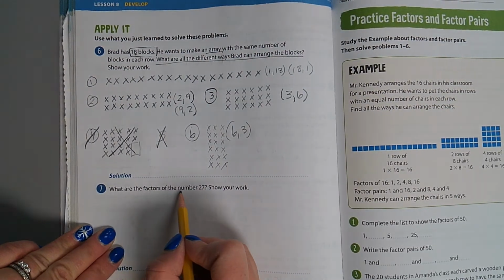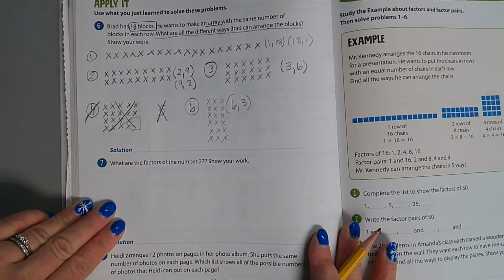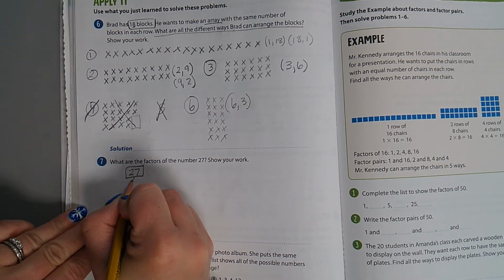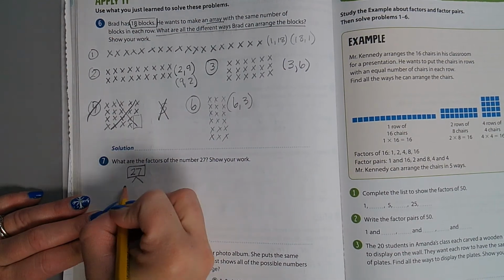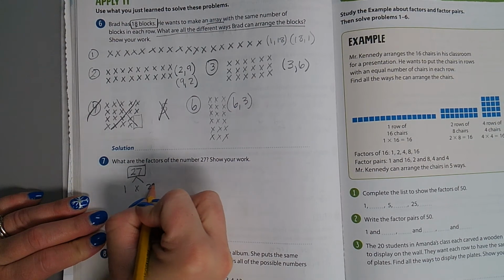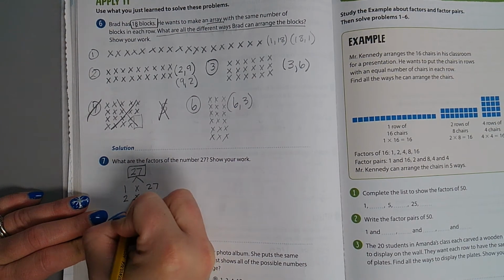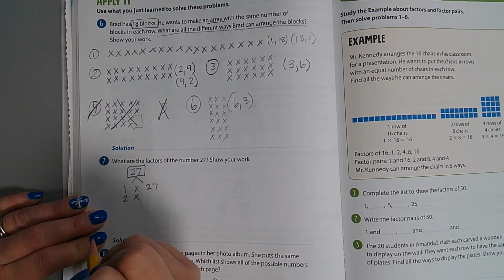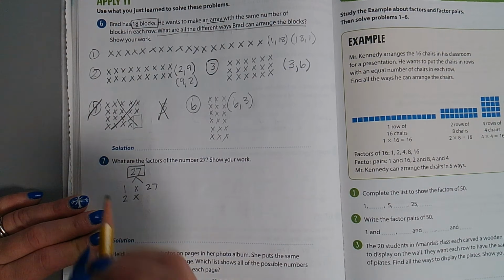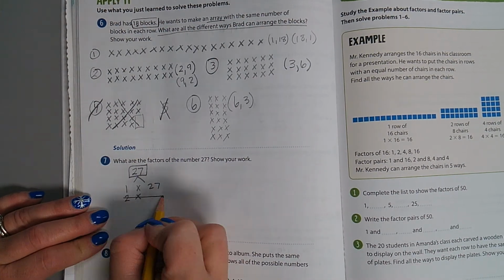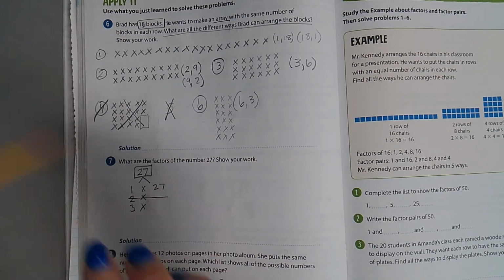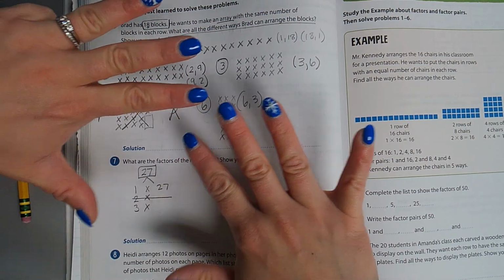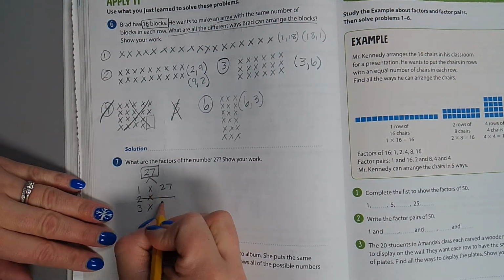So what are the factors of the number 27? For this one, let's do a factor tree. We're going to put our multiple at the top, which is 27, and we're going to pull out our factors. We're going to start with 1 times 27. 2, oh, that's not an even number, so we can't use 2. 2, 4, 6, 8, 10, 12, 14, 16, 18, 20, 22, 24, 26, 28. We cannot get to 27. Let's try 3. 3, 6, 9, 12, 15, 18, 21, 24, 27. That's 9. So 3 times 9.